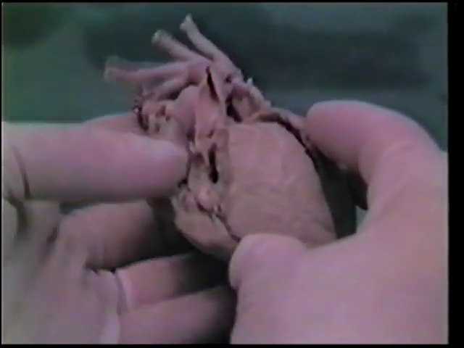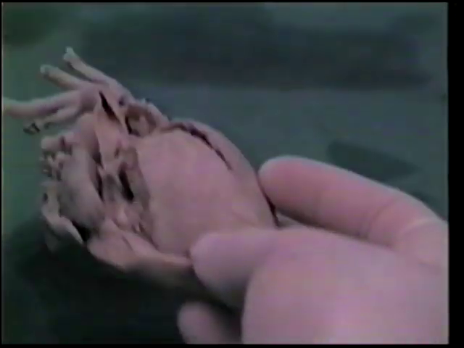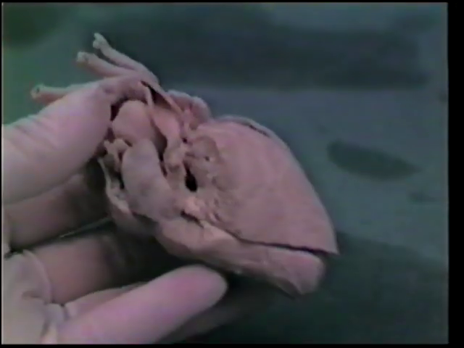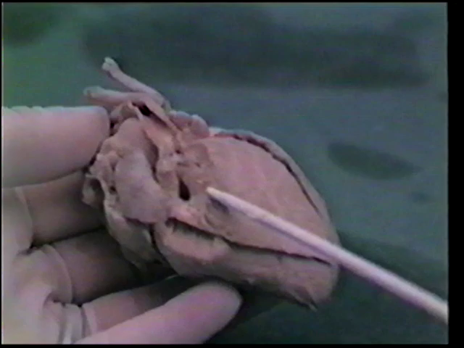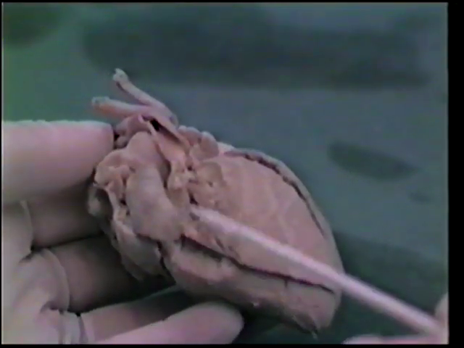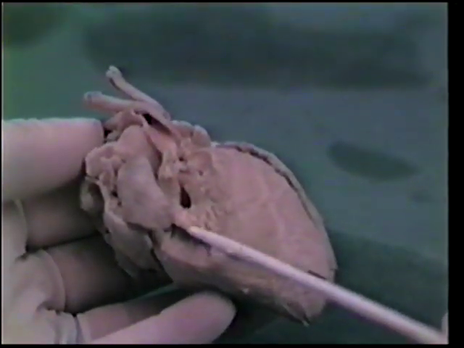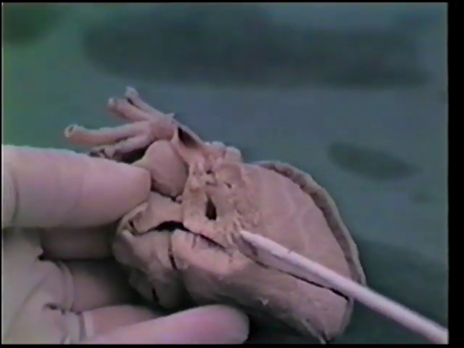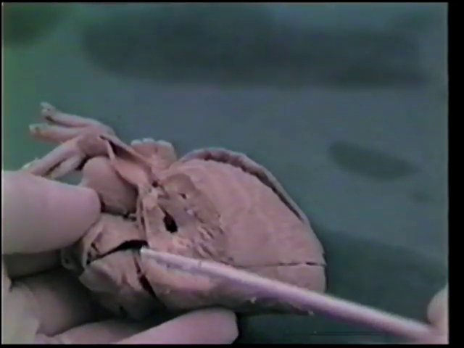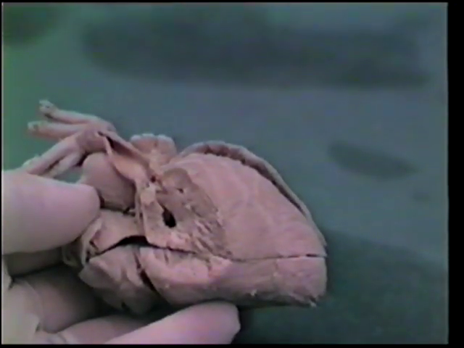Putting the heart back in position, we see that on the right anterior surface of the heart, we have another chamber here, which has trabecular pattern of right morphology. It is not so obvious now because we have taken away the front wall of this chamber.